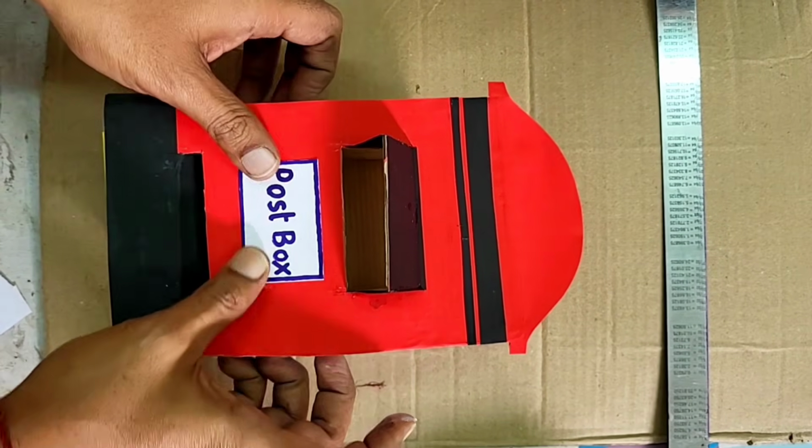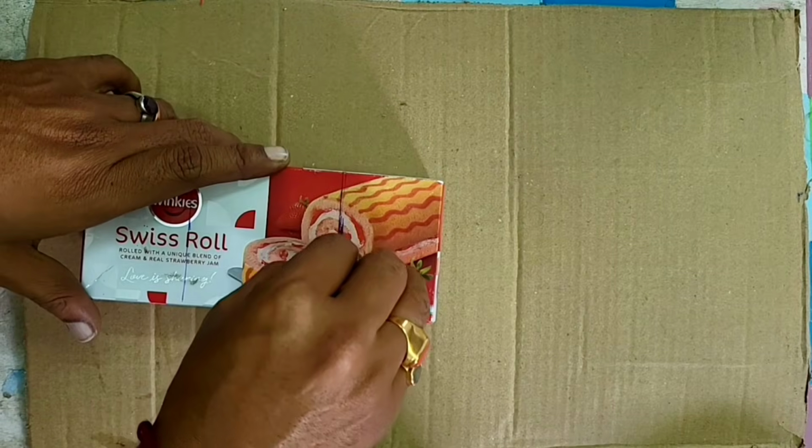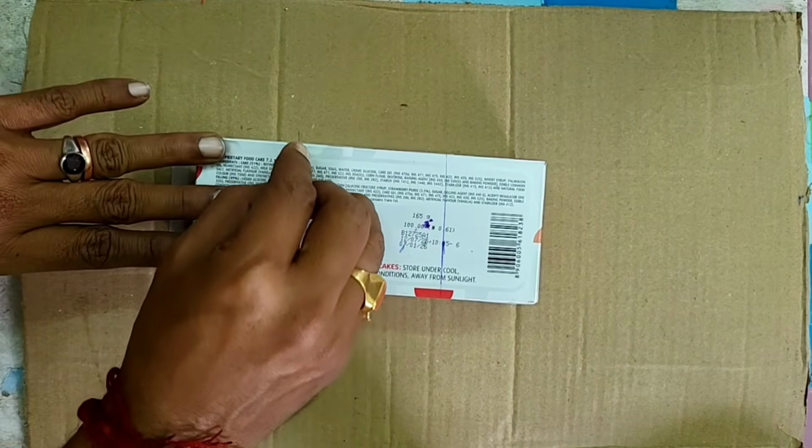I put a label on the box with the word post box written on it.